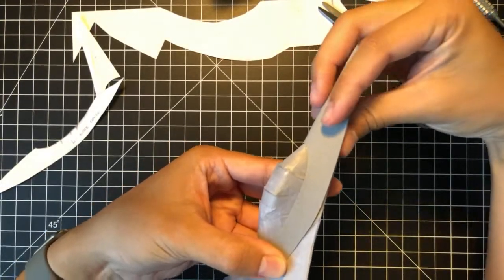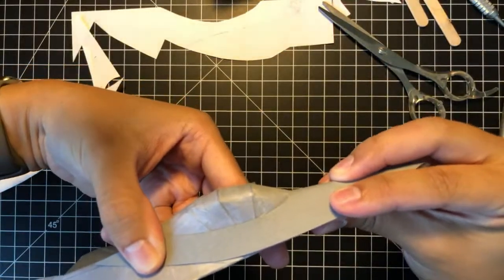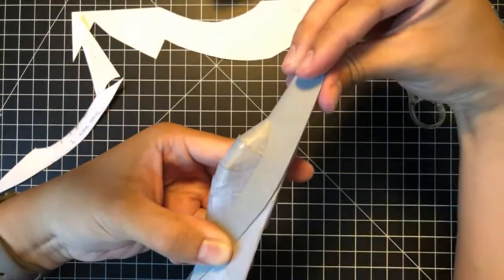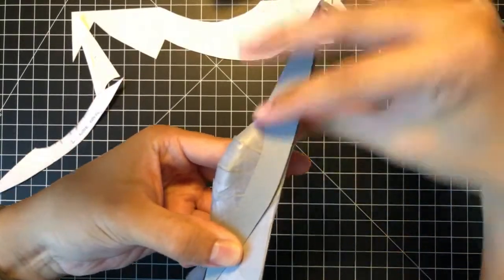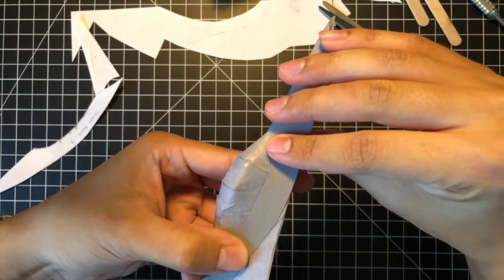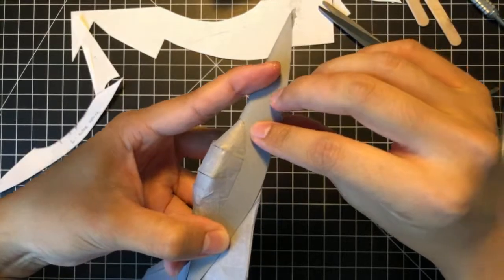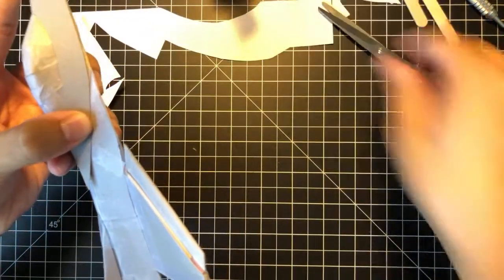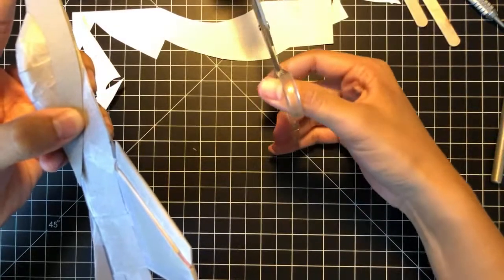This is really a kind of sculptural process. It's not an exact thing. Okay. Cut that.